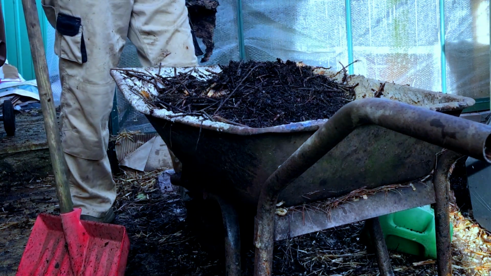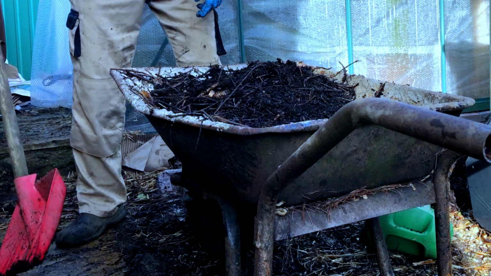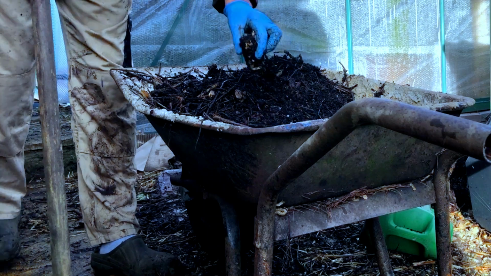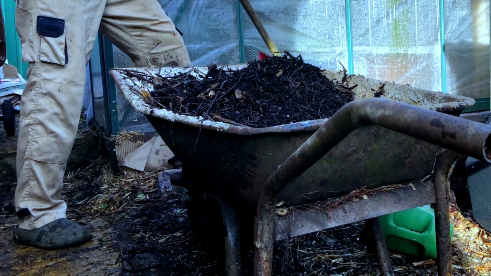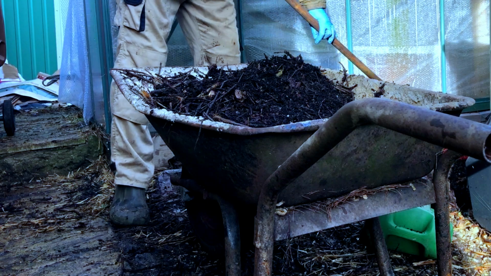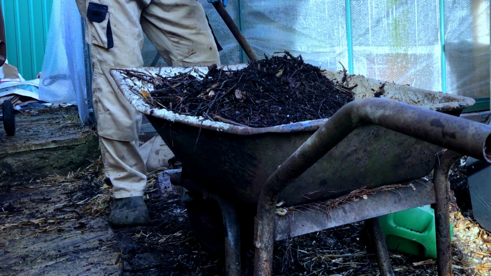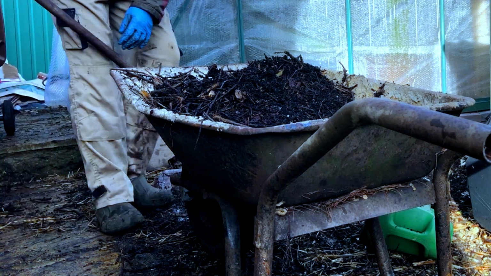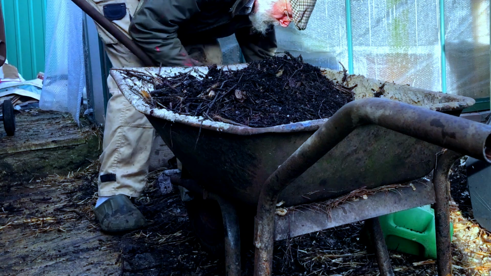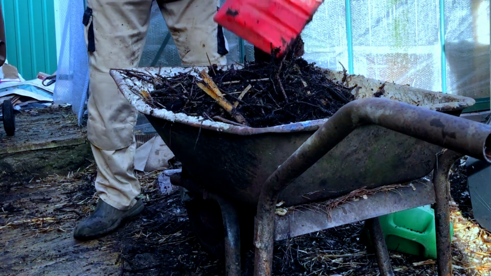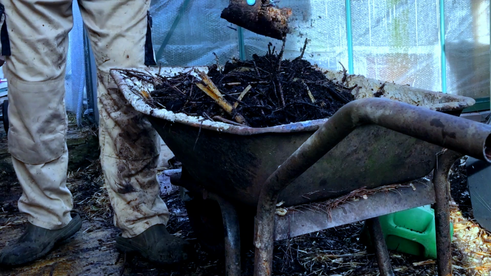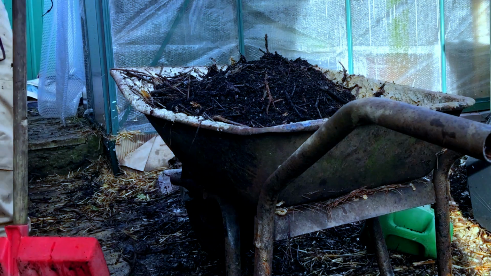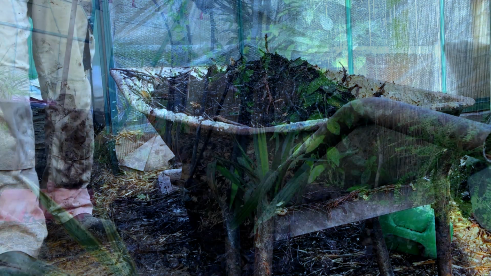DIY home testing kits are affordable and widely available at garden centres. They provide basic readings for pH and NPK levels, making them suitable for home gardeners. They often use test strips or colour changing reagents to indicate results. You can also get digital soil testers, and these are handheld devices that provide quick and easy readings of pH and moisture levels. They don't normally measure nutrients like NPK, but are convenient for frequent testing.